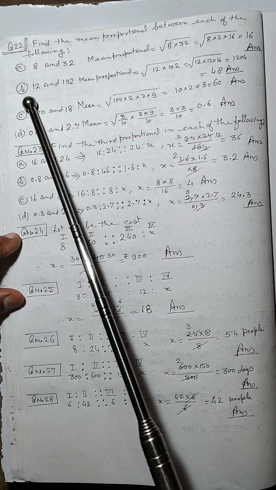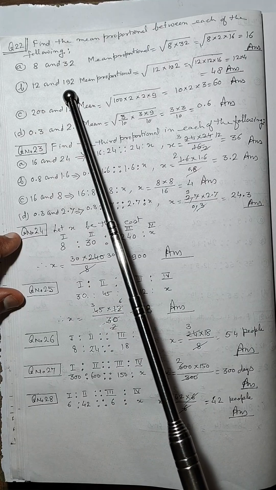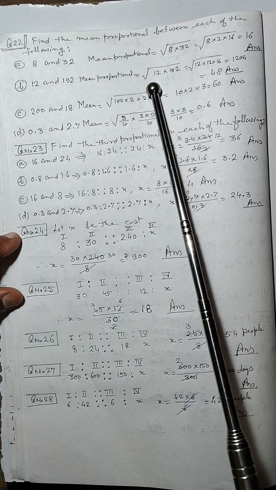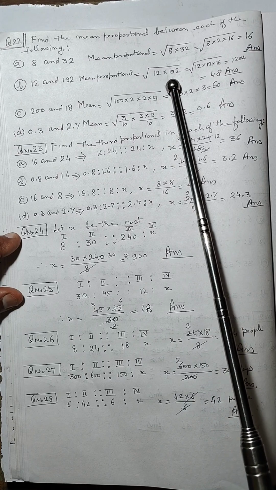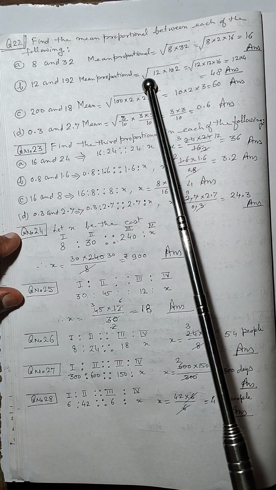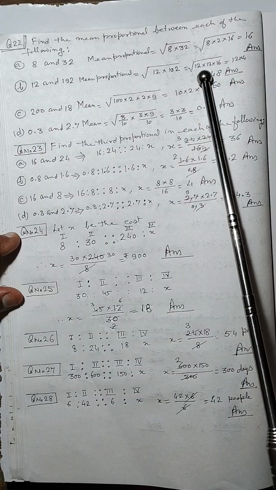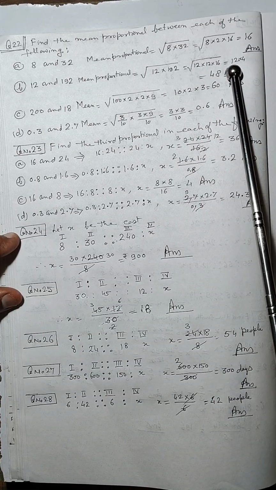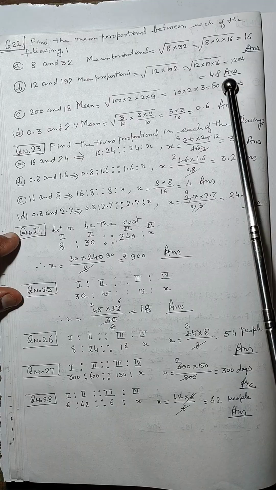Now come to the B part, that is 12 and 192. The mean proportional will be the square root of 12 into 192. It will be equal to, that can be split in this way, 12 into 16, and now take the square root. It will be 12 into 4, that is 48.